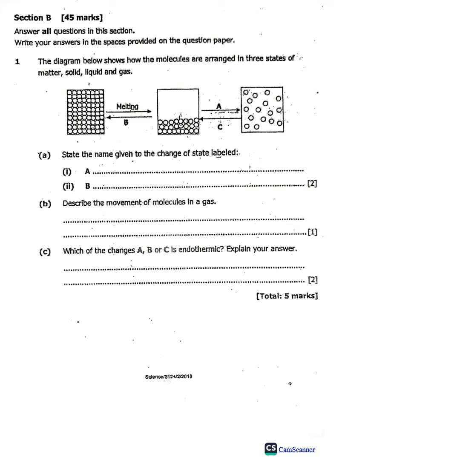In this lesson, we are going to revise some questions from Science Paper 2 of 2016 internal. Now here we are just going to look at section B. The diagram below shows how the molecules are arranged in three states of matter: solid, liquid, and gas.